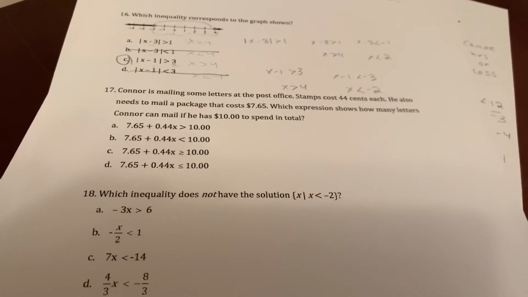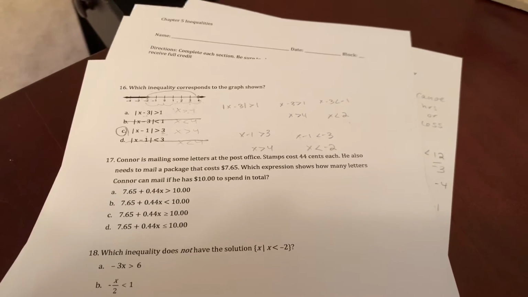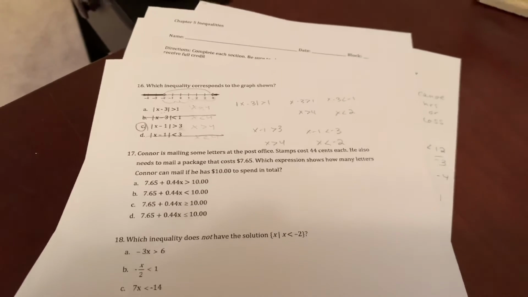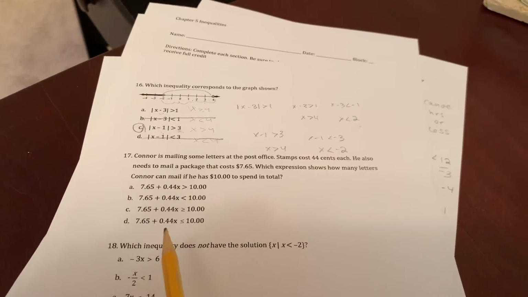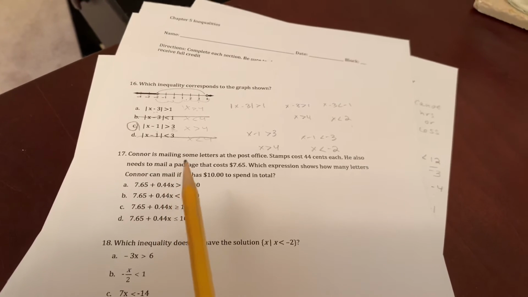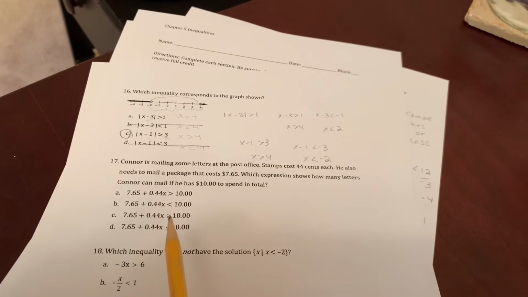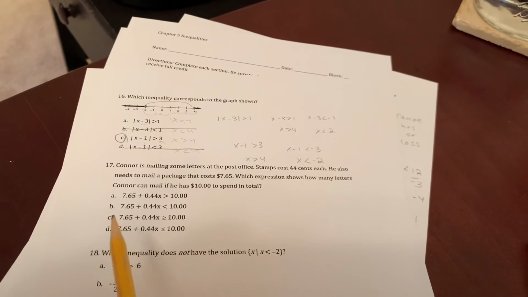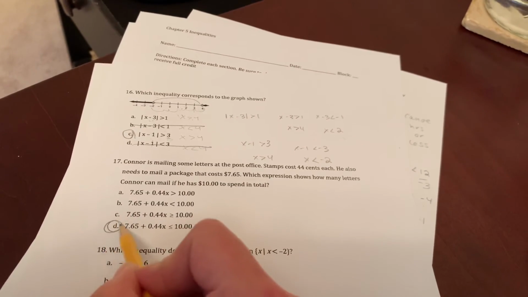Number 17, Connor is mailing some letters to the post office. Each stamp costs 44 cents, and he needs to mail a package that costs $7.65. Which expression shows how many letters Connor can mail if he has $10 to spend? All of these are the same. $7.65, 44 cents per stamp. So can you spend more than $10? Less than $10? More or equal to $10, or less than or equal to $10? Well, if you have $10, you can't spend more, so C and A are gone, but you can spend 10. So this is more of just a logic problem.